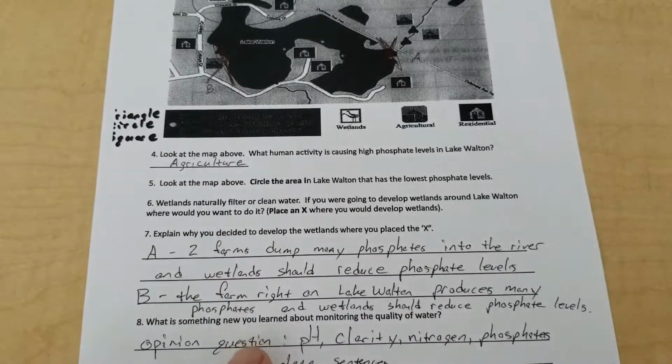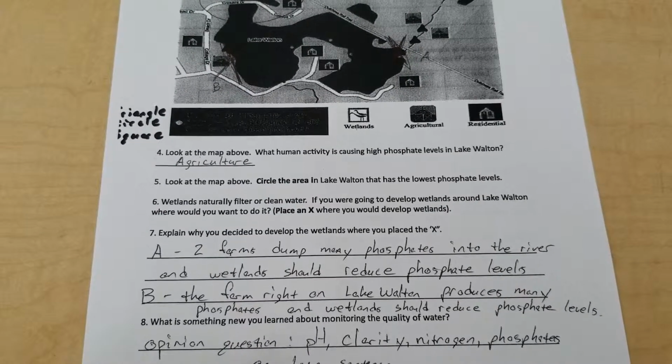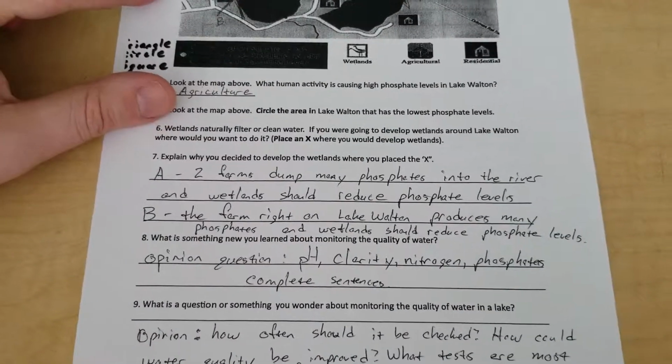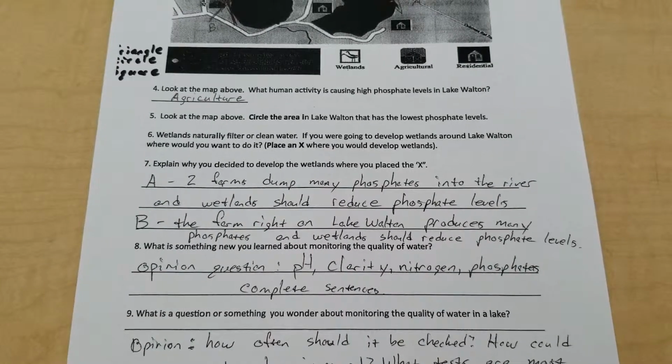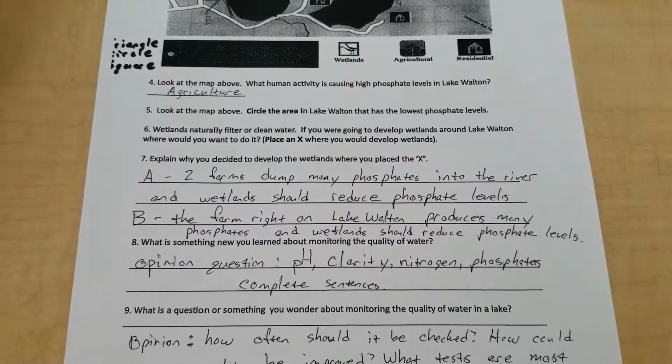What is something new you learned about monitoring water quality? This is actually an opinion question. I can't judge what you learned that was new, but you do need to answer something, even if you lie to me.